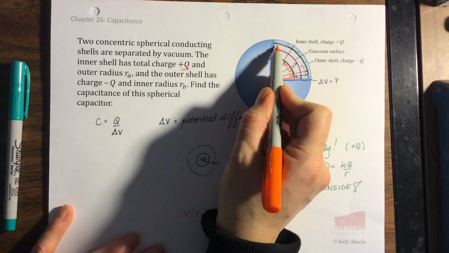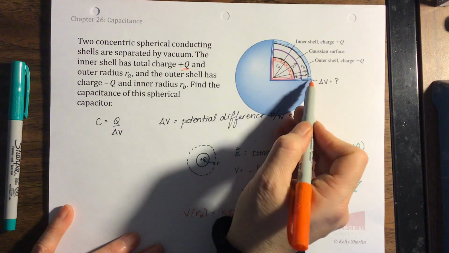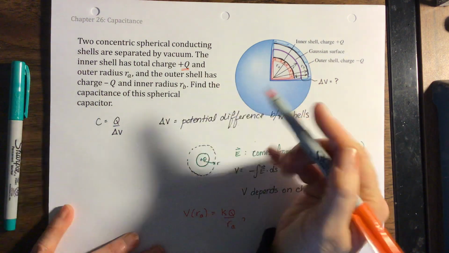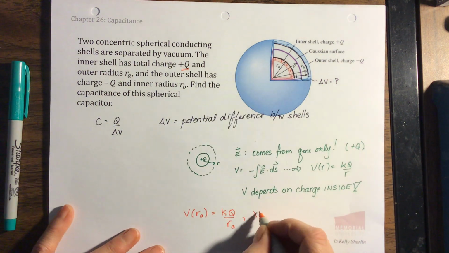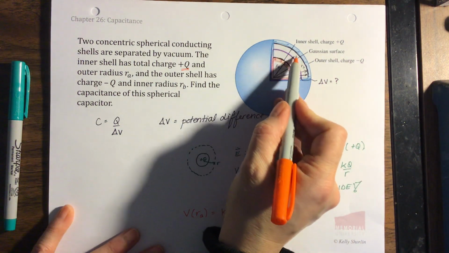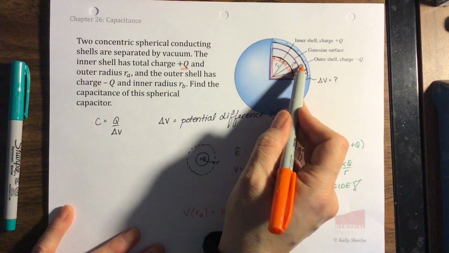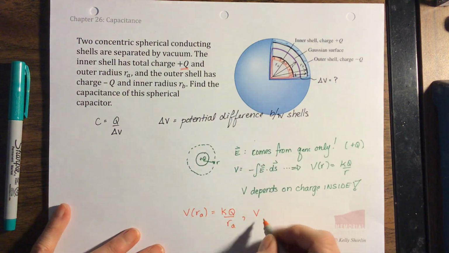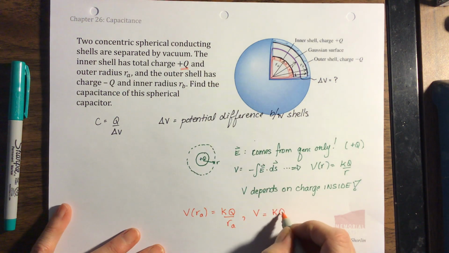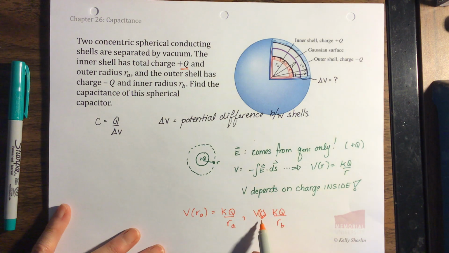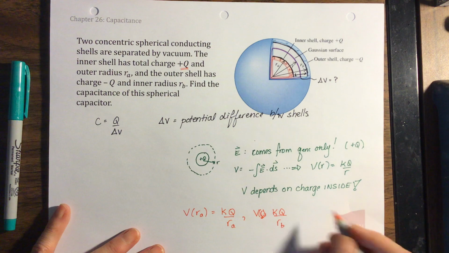Our potential at this inner surface Rb, so this is before we get to the place that carries charge negative Q because we're on the inner surface of that shell, only depends on the charge that's inside, and the charge that's inside this distance here is plus Q. So that's our potential at position Rb, which is on the inner surface of the outer shell.